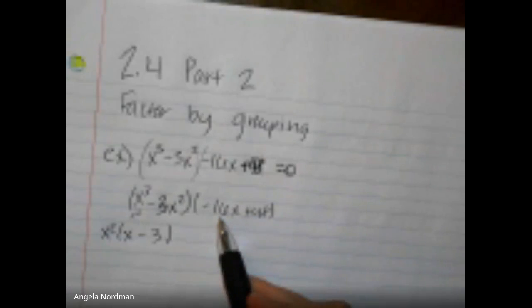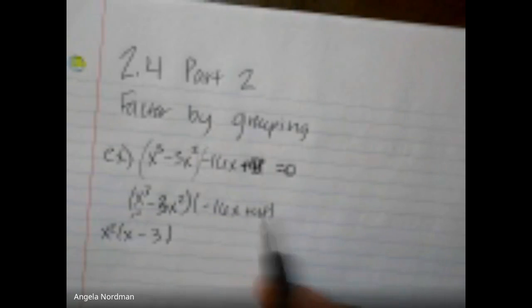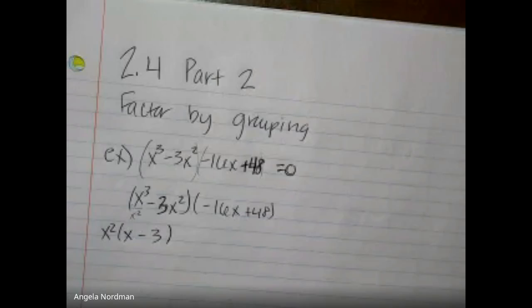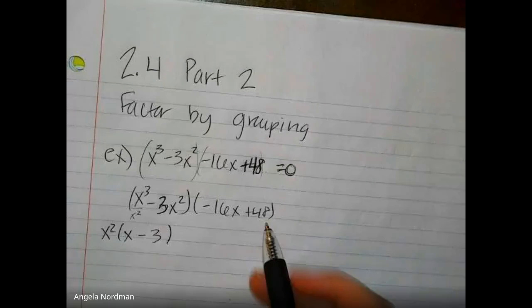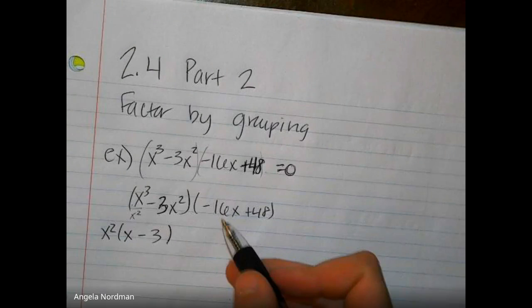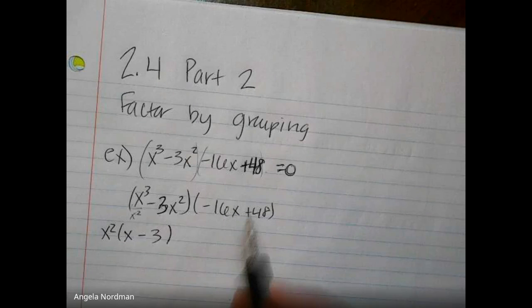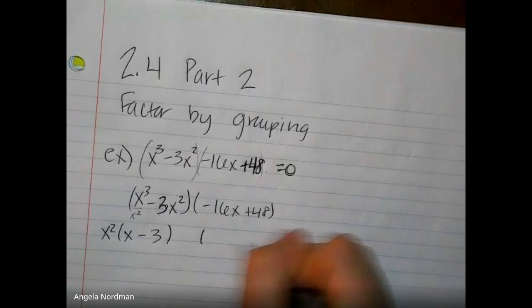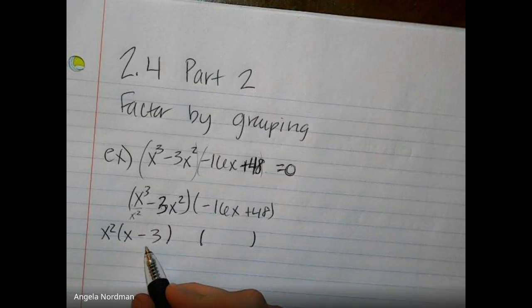I start looking at my numbers. Negative 16 and 48. You can play around with this for a while. I know since they're both even, I can take out a 2. I also know 48 is divisible by 4, so I could take out a 4. But then I keep pushing it, and I play with the factors of 48, and I find that 48 is actually divisible by 16. So I can take out an entire 16. But the end goal is that what's left over inside of here is the same as what's over here.